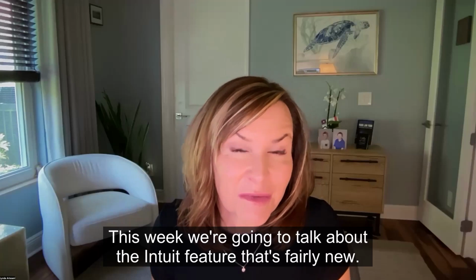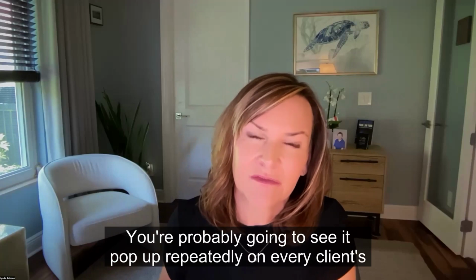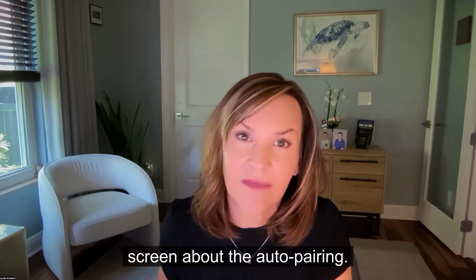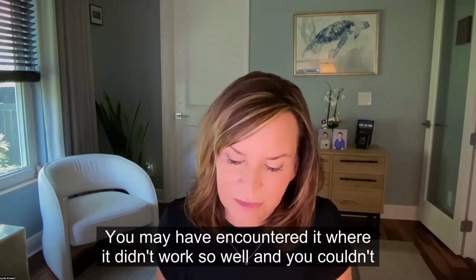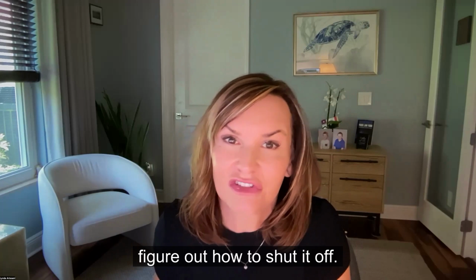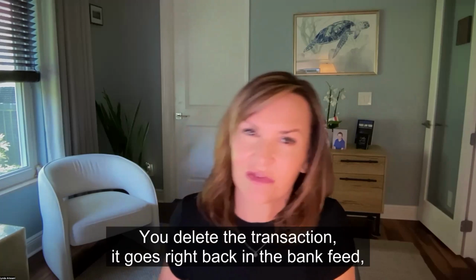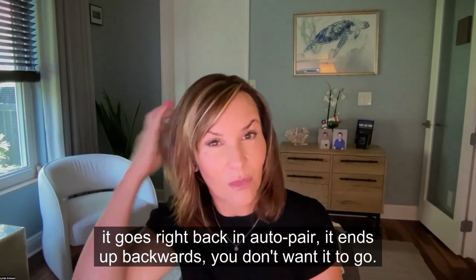This week, we're going to talk about the Intuit feature that's fairly new. You're probably going to see it pop up repeatedly on every client's screen about the auto pairing. So it's a relatively new feature. You may have encountered it where it didn't work so well and you couldn't figure out how to shut it off. You delete the transaction, it goes right back in the bank feed, goes right back in auto pairs, and ends up back where you don't want it to go.